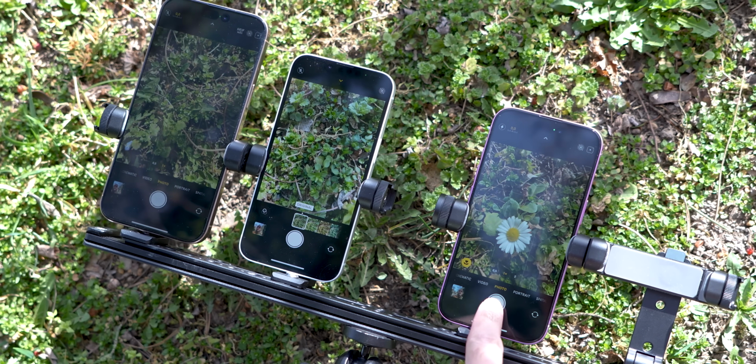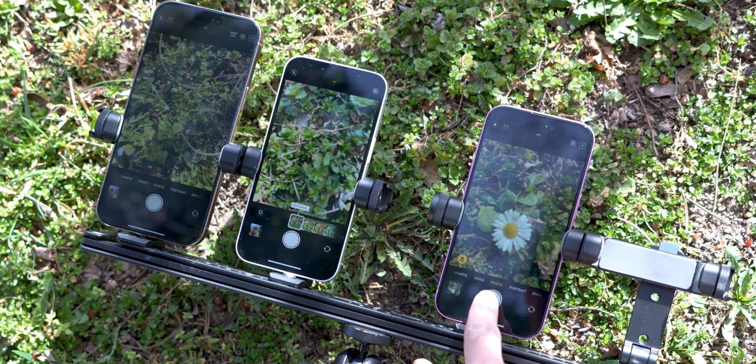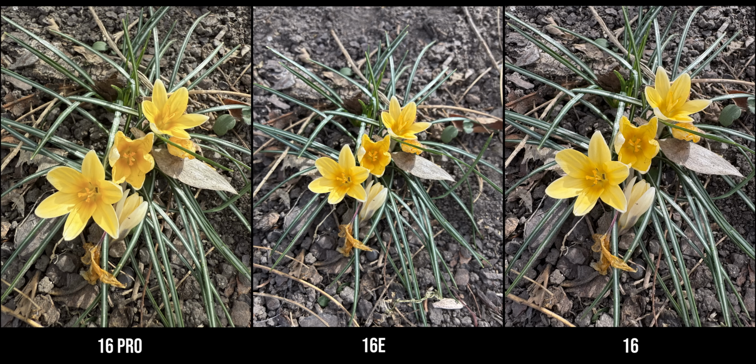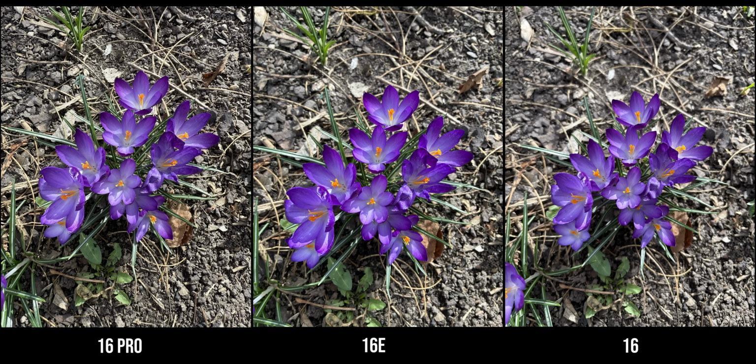Another use of the ultra-wide lens is macro photography, as its shorter minimum focal distance allows it to capture subjects up close. For example, to take this picture of a daisy, I had to use the main lens on the iPhone 16e from a further distance, otherwise the image would have been blurry. It depends on how often you take close-up shots, but I personally prefer having the option, even if I only use it occasionally. Of course, you can use the main lens on all phones to capture small objects like flowers, but you won't be able to get as close.